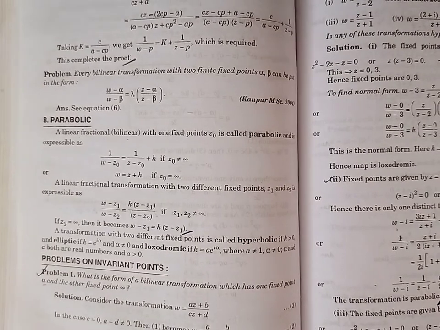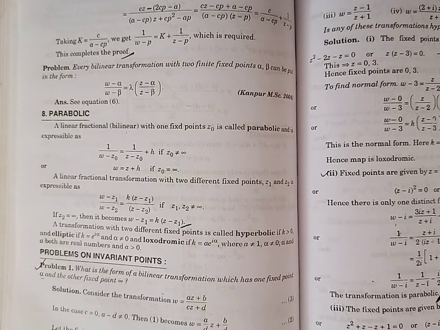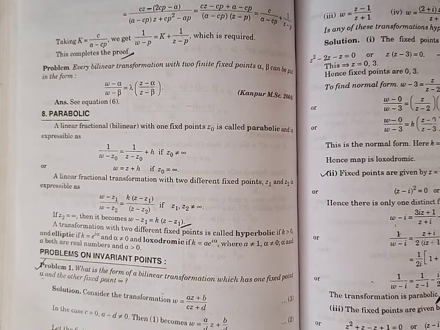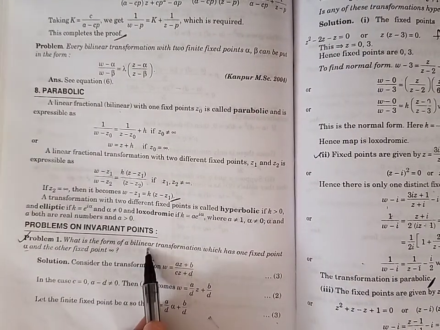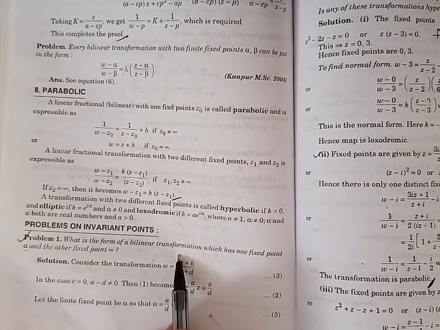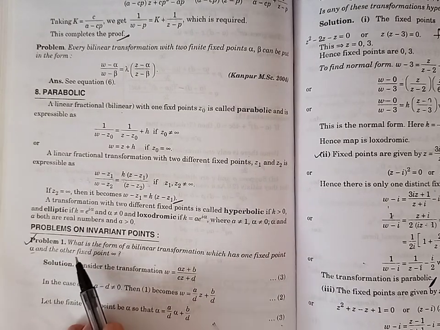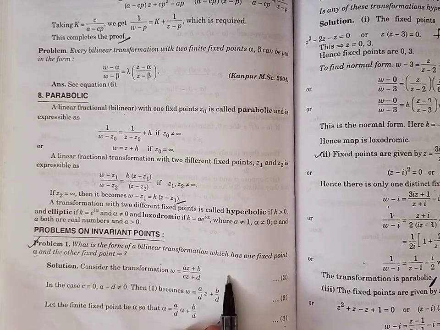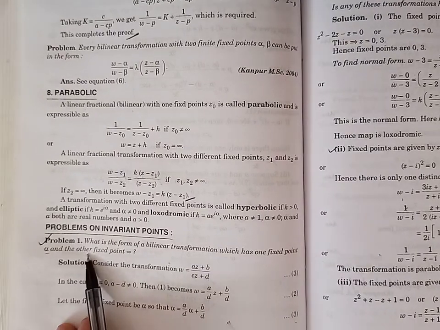Good morning, students. Today we will discuss problems based on invariant points and some of the properties of bilinear transformations. So our first problem is, what is the form of bilinear transformation which has one fixed point alpha and other fixed point infinity? Now, we are having two fixed points. One fixed point is finite and another is infinite.